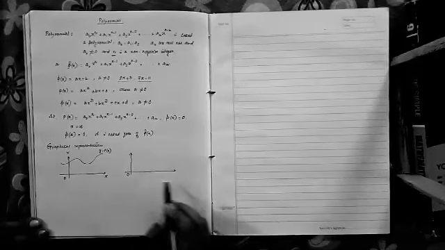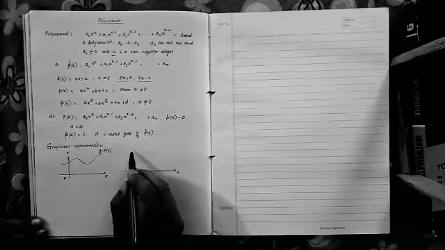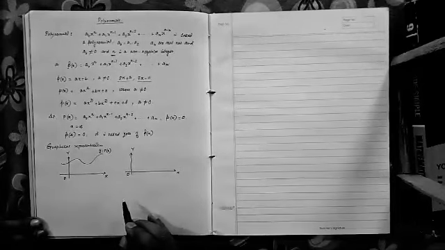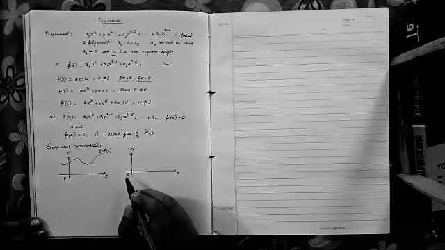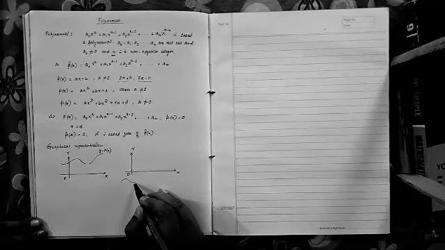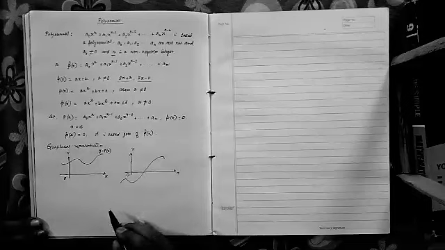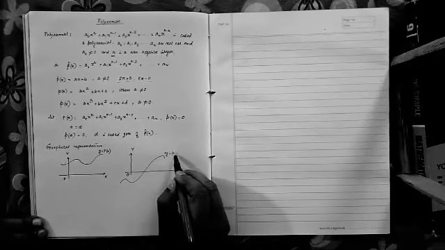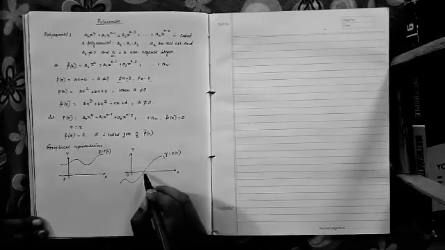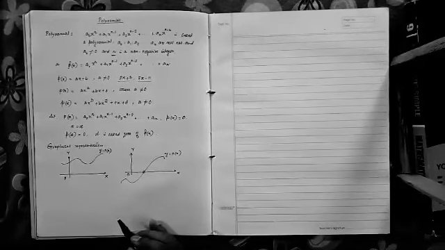Say this is x-axis, this is y-axis. Now a curve is like this, y is equal to p of x. How many times does it cut the x-axis?